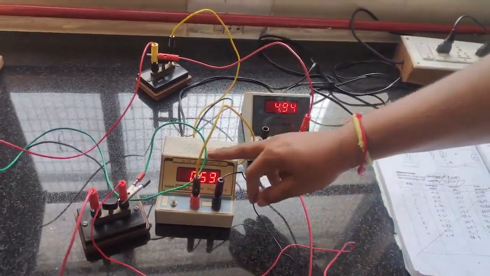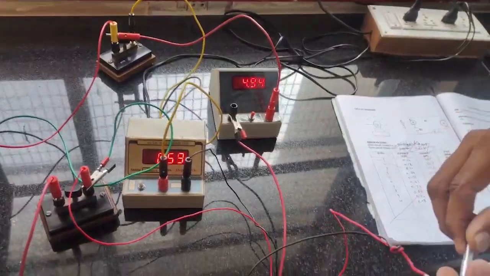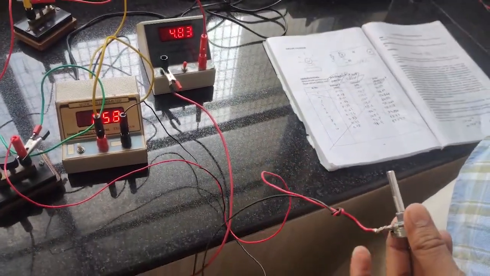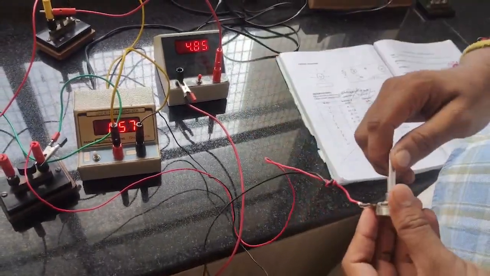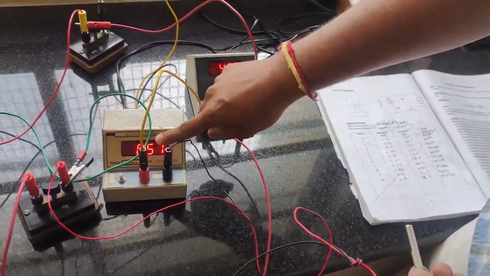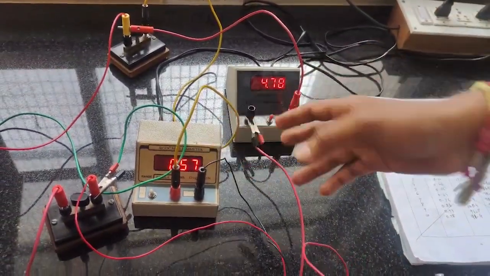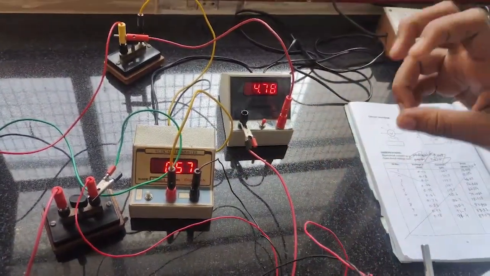When you switch it on, you'll see the ammeter is showing some readings and the voltmeter is showing some readings. In our experiment they said to keep it at 150 microamps, but this won't go below like 50 microamps, or 0.5 milliamps. So this is a minimum value.